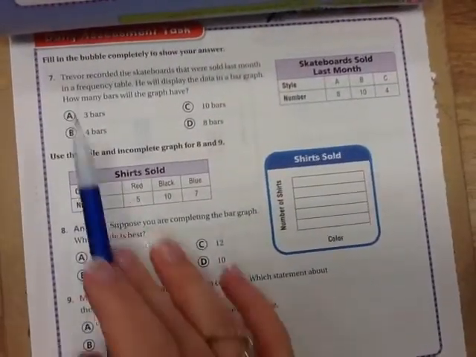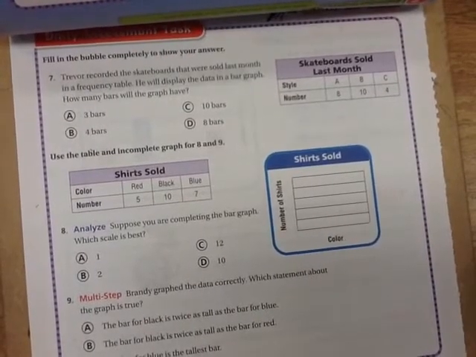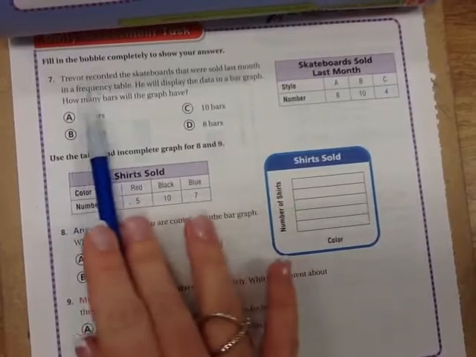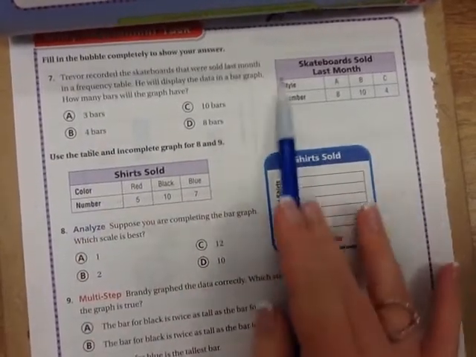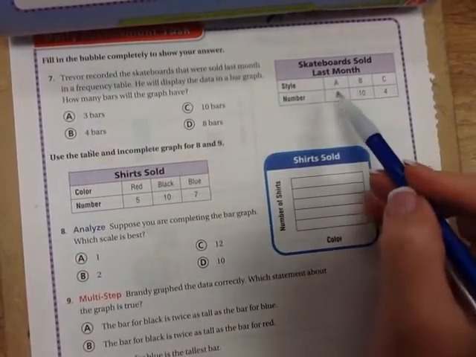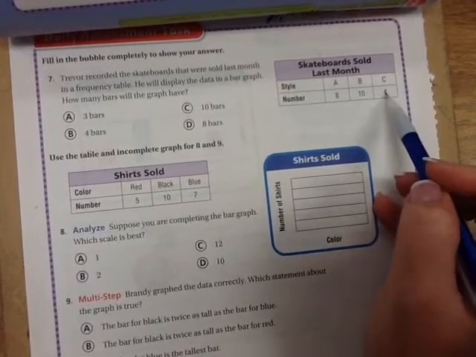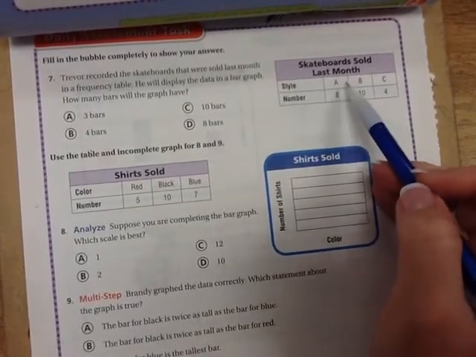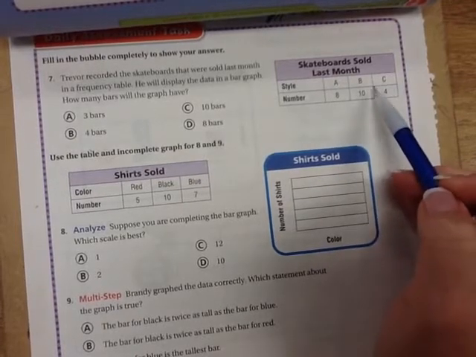All right, so now we're going to start analyzing this. So you've talked about creating it, now we're going to analyze it. So Trevor collected the skateboards that were sold last month in a frequency table. Again, that's the word frequency table, and frequency is the number and it's how often something happened. So that means skateboards sold last month. So 8 skateboards of style A were sold.